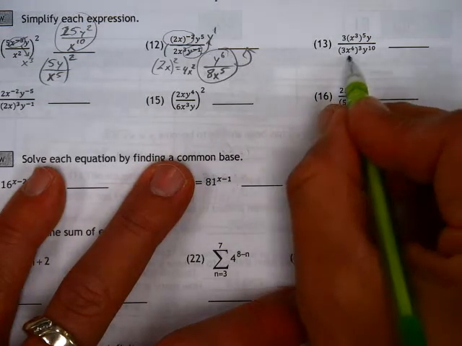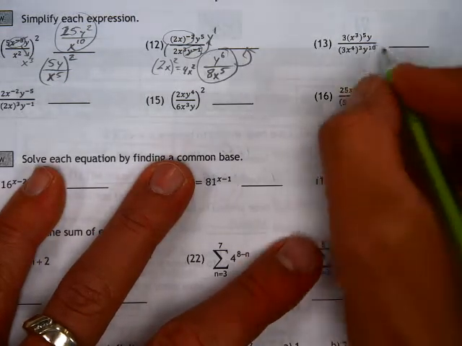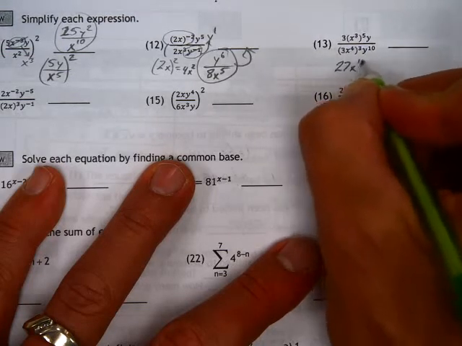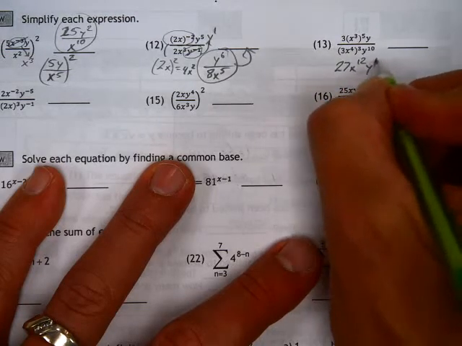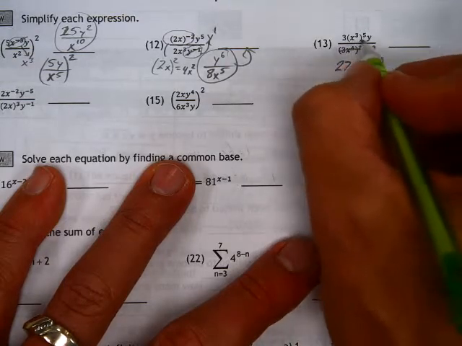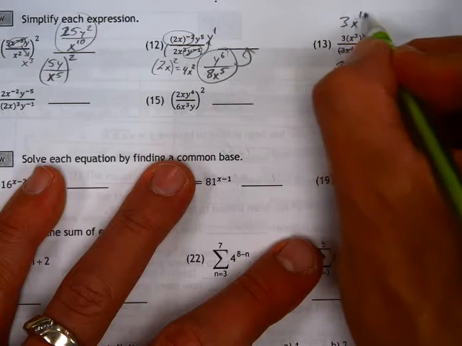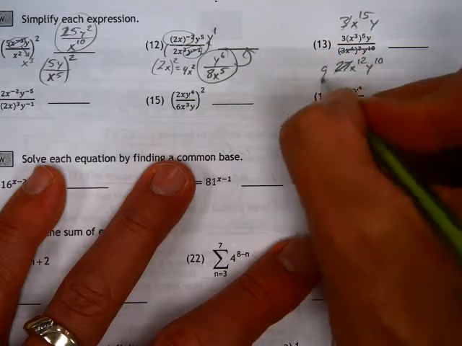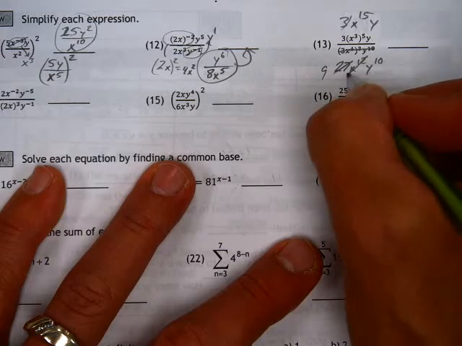Here, do the stuff in parentheses first, and then simplify. You know, keep in mind that this is a 27x to the 12th, and then y to the 10th. Just write the y to the 10th. This is the new version of the bottom. And up here, this is going to be 3x to the 15th, and then y, and then reduce it, the 3 and the 27. You're left with a 9 down here. All of these are gone.